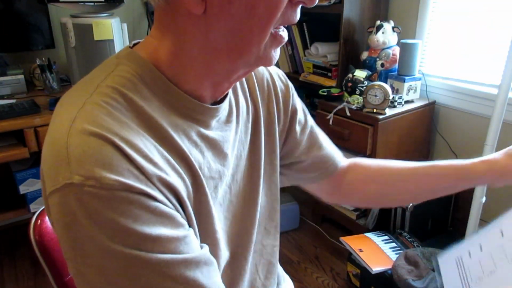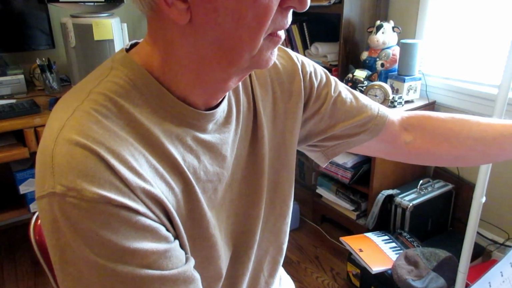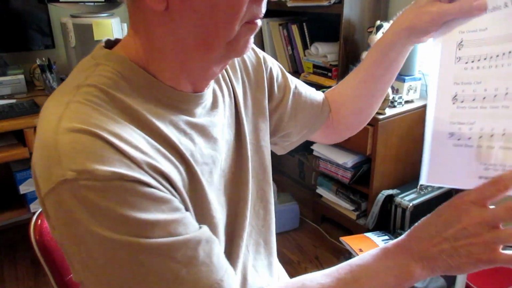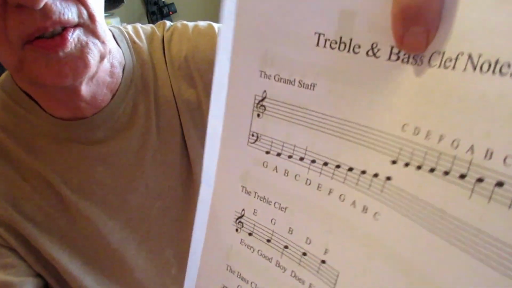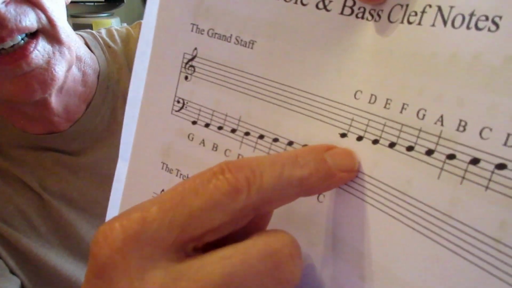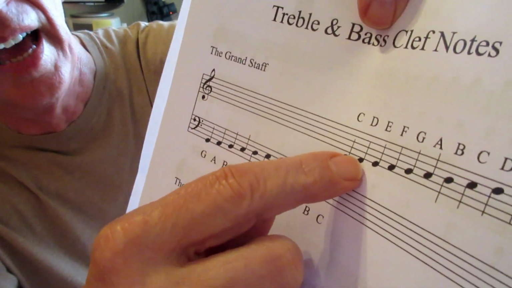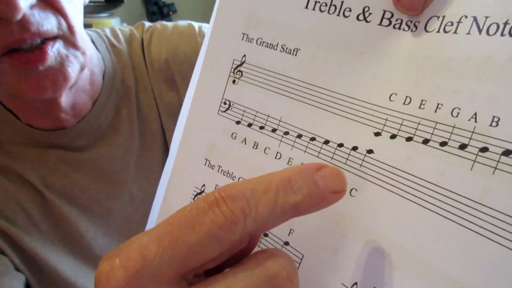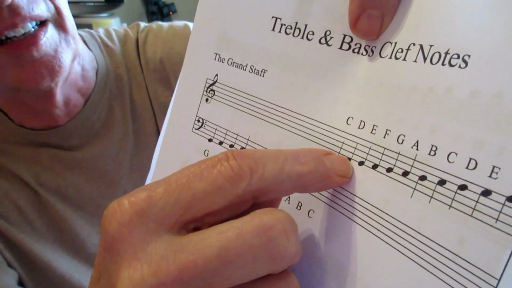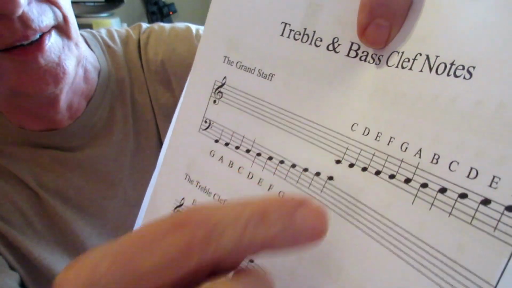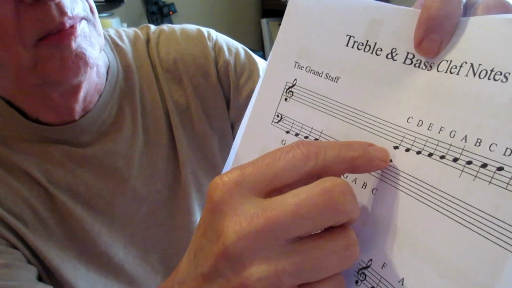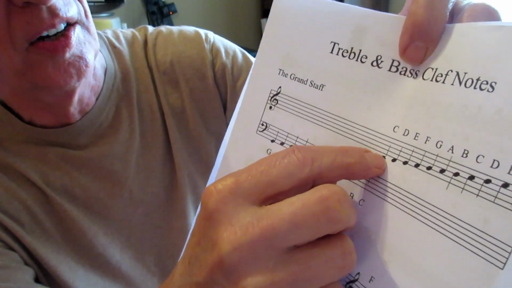So you go back, look at this, and you say, this must be D. That corresponds to the letter we just saw. It is just below the line. So middle C is right here.